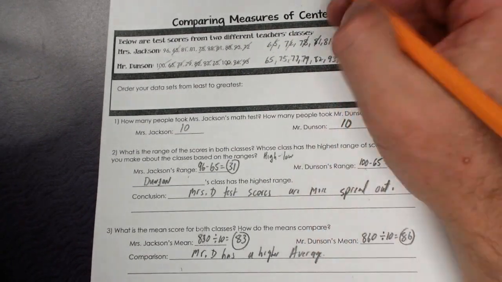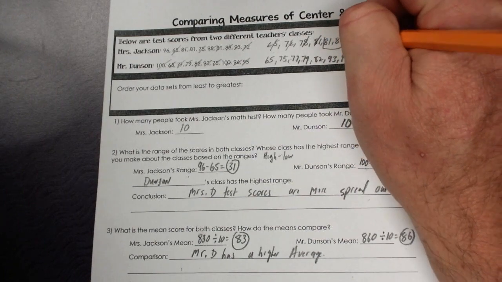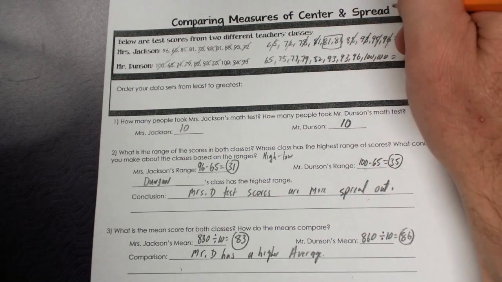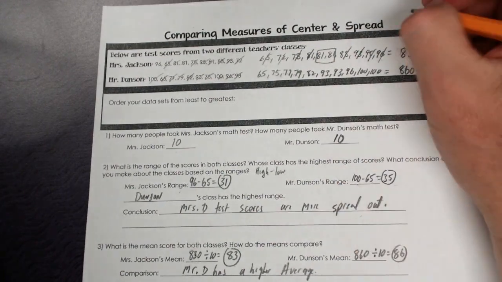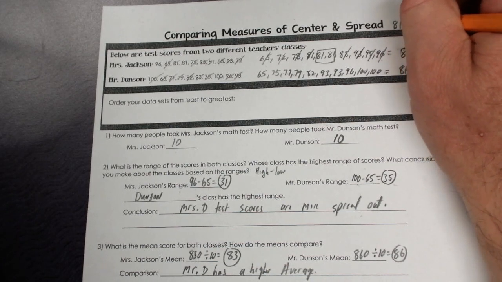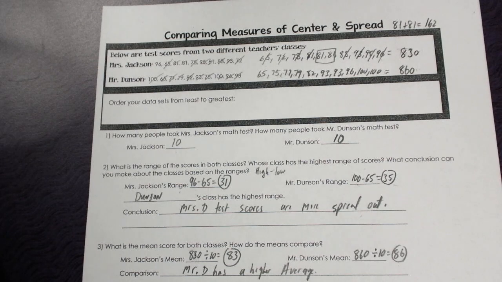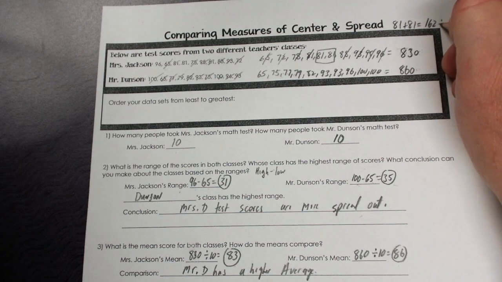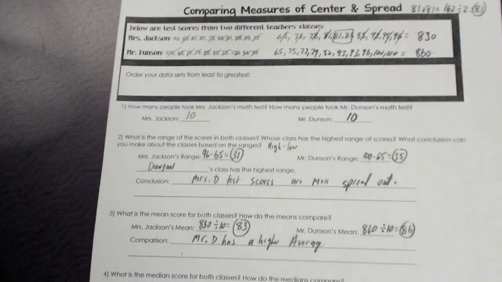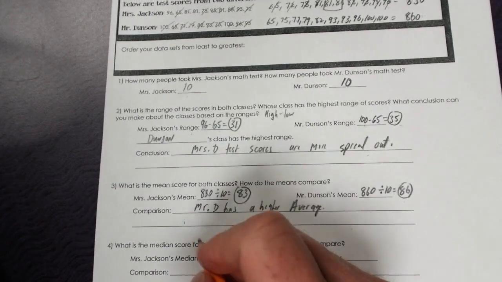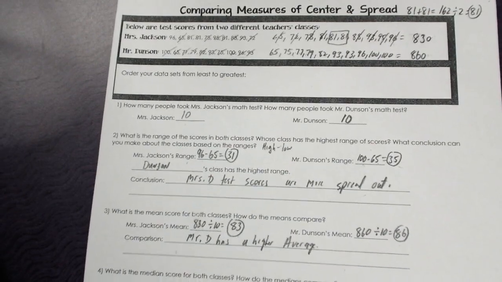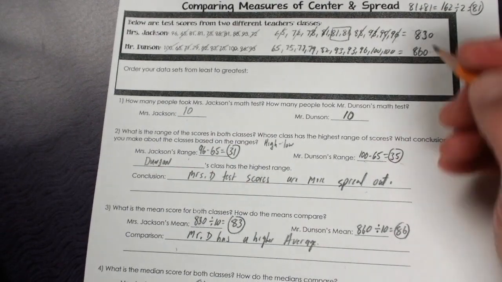So when you have two numbers in the middle, you're going to take the average of those two. How do I do that? 81 plus 81 equals 162. And then you're just going to divide by 2 again, and that's going to give you 81. So Miss Jackson's median is 81.